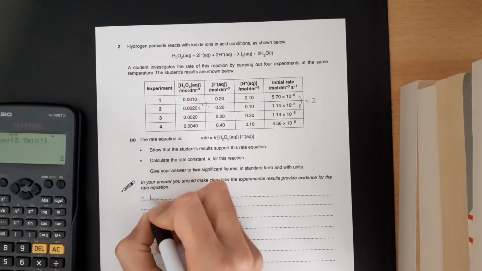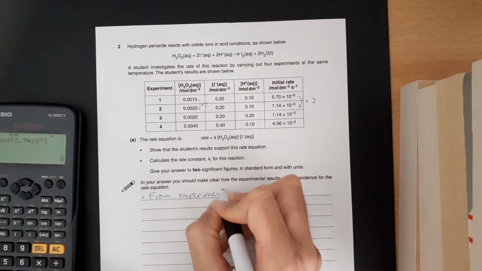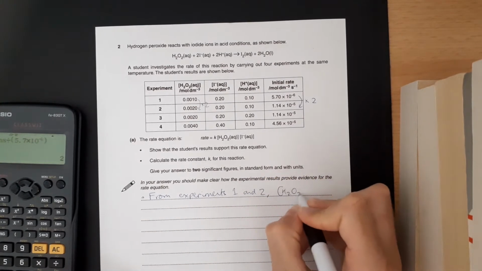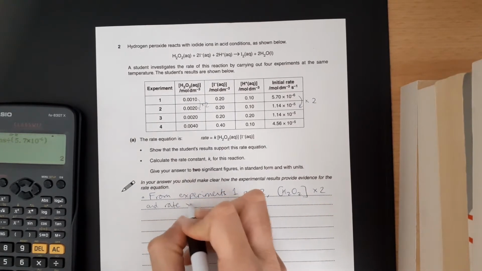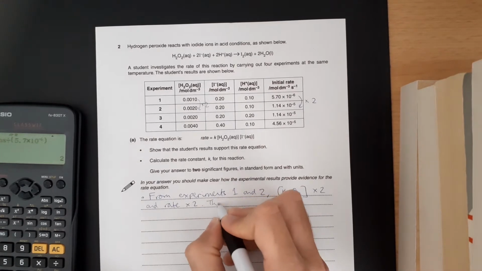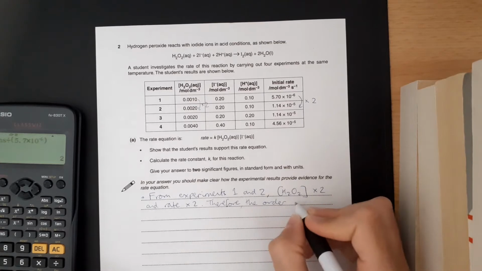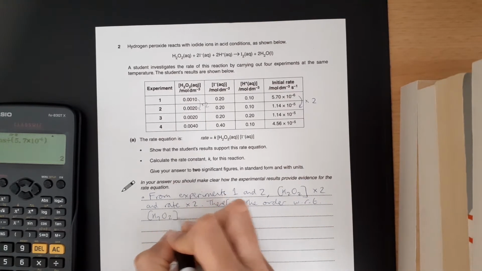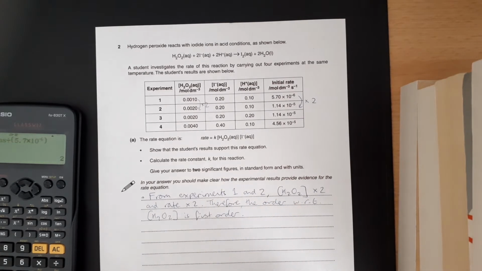We're going to say from experiment 1 and 2, the concentration of H2O2 has been times by 2, and the rate has also been times by 2. Therefore, the order with respect to the H2O2 is first order. Okay, lovely. Right, then we want to try and do the same thing again.